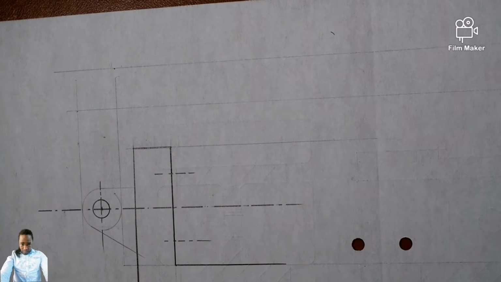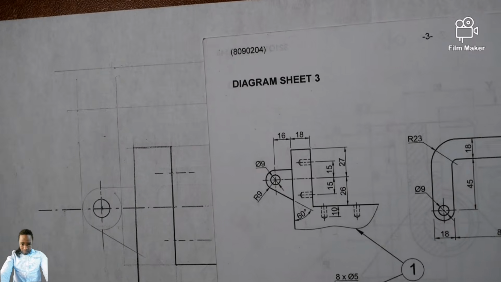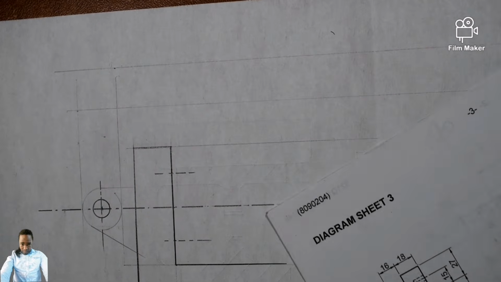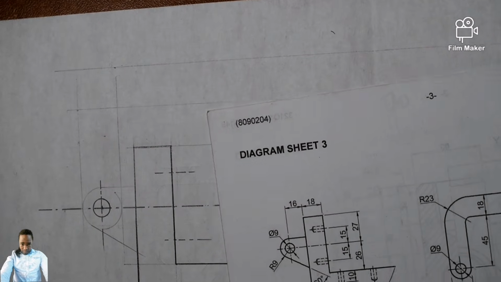So guys, I normally draw at night. That's where I get the time and the chance to draw at night.